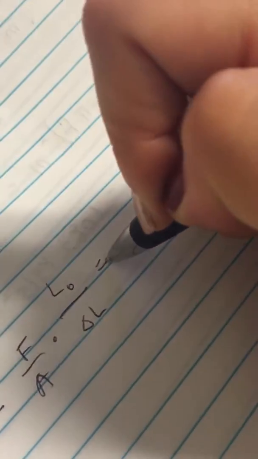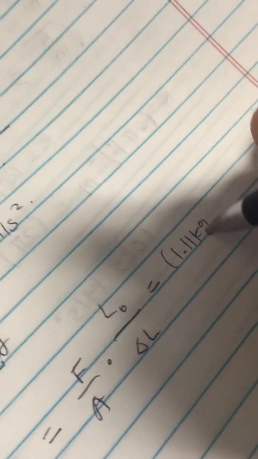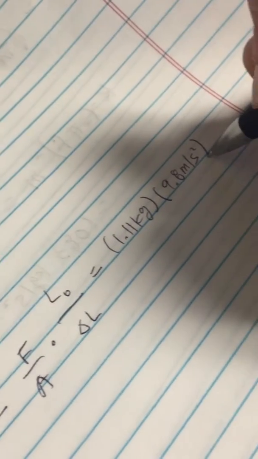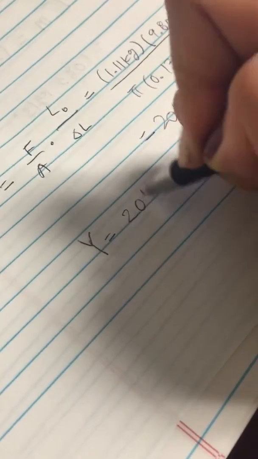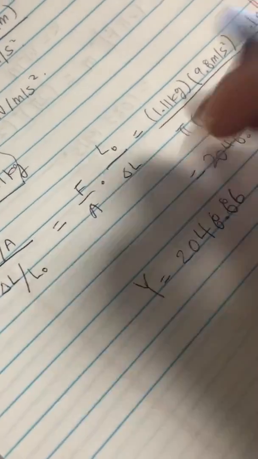So if we plug in numbers, 1.11 kilograms times 9.8 meters per second squared, because F here is the weight of the fruit, and then 0.1 meters, which is the original length, divided by 0.01 meters, divided by pi times 0.13 meters squared. So this goes to 2048.86, and this is the Young's modulus for this flan.